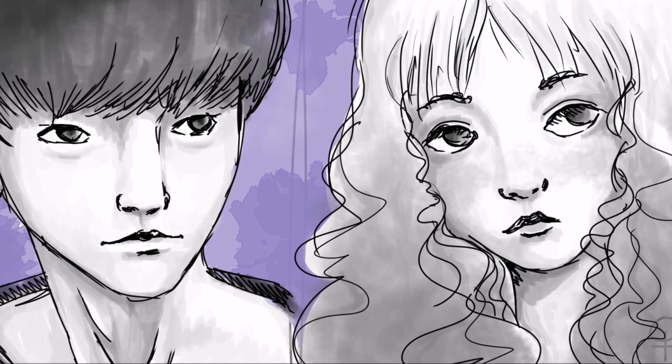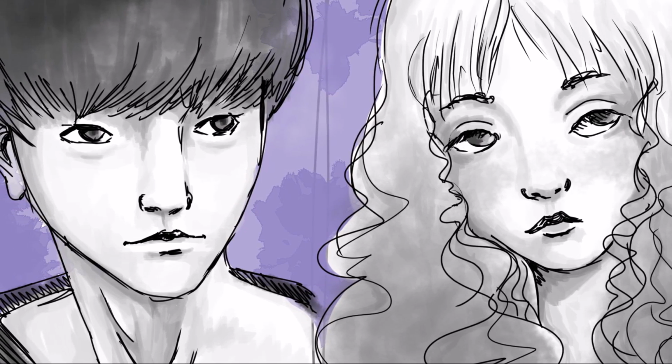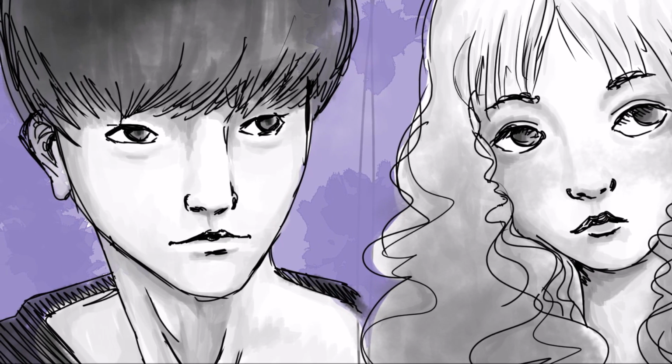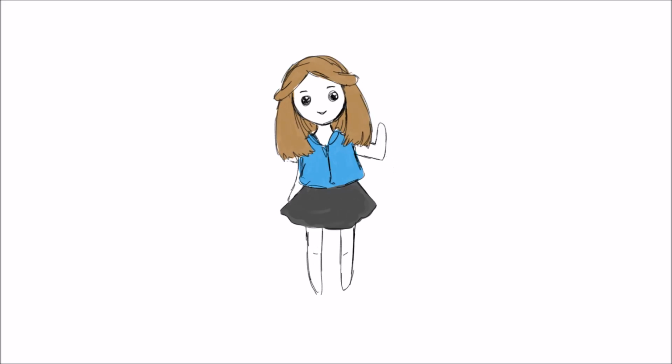Tell me about the collarbones. Tell me your collarbone theory. We need to theorize about this. Yes, theorize about the collarbones. Bye.